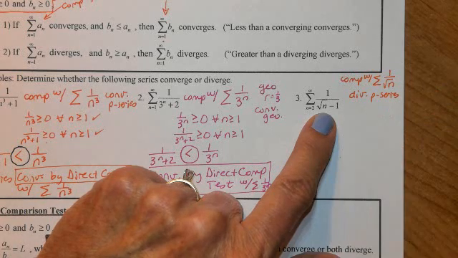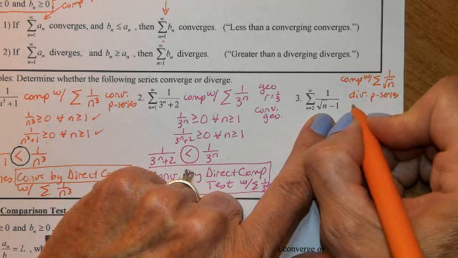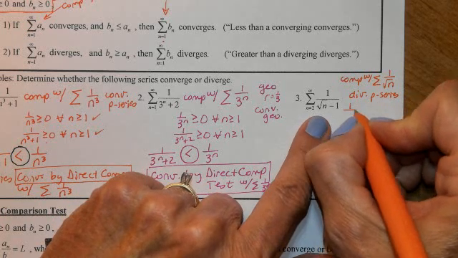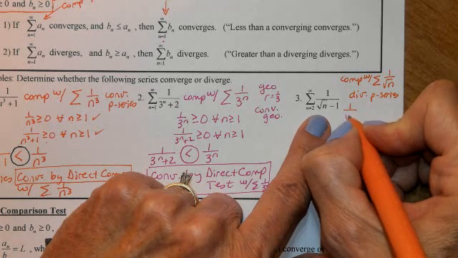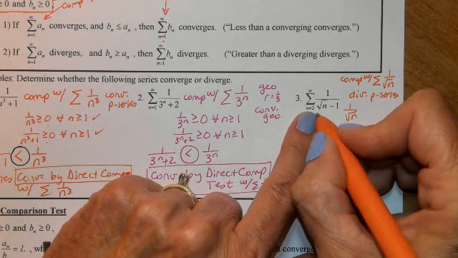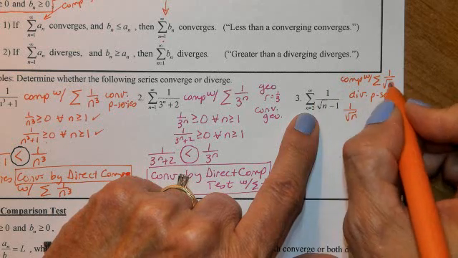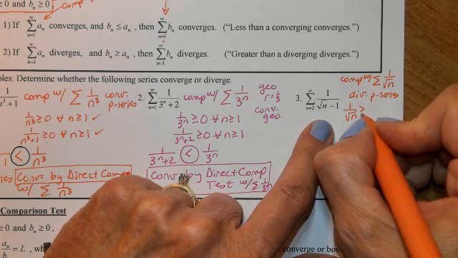Okay, now I need my conditions. All right, so 1 over square root of n, for n from 2 to infinity, is always greater than or equal to 0.